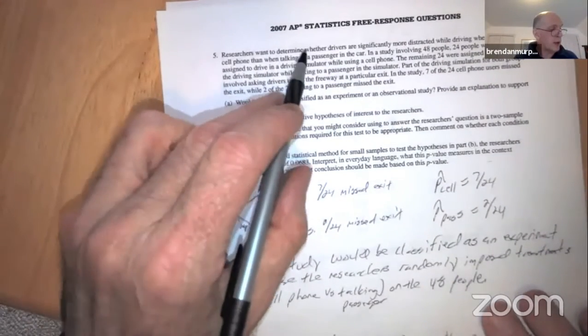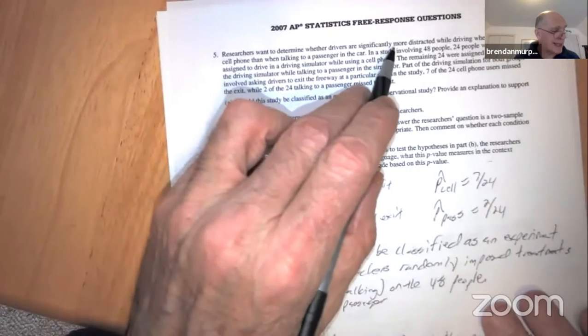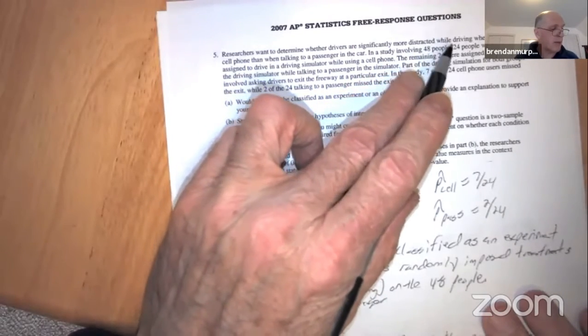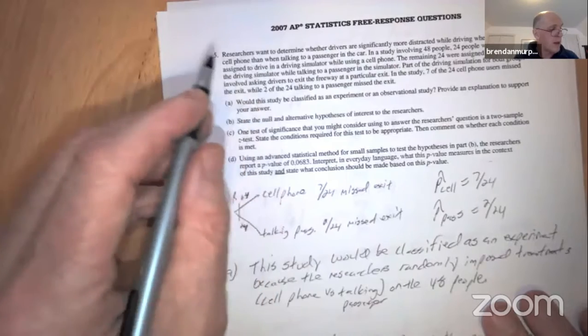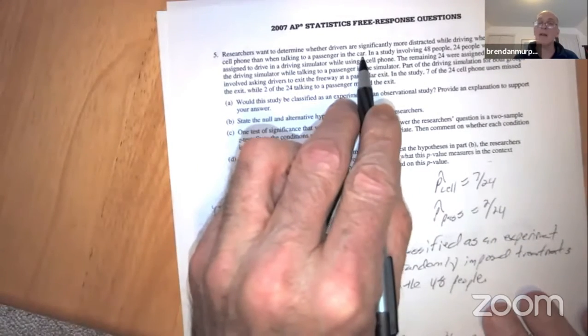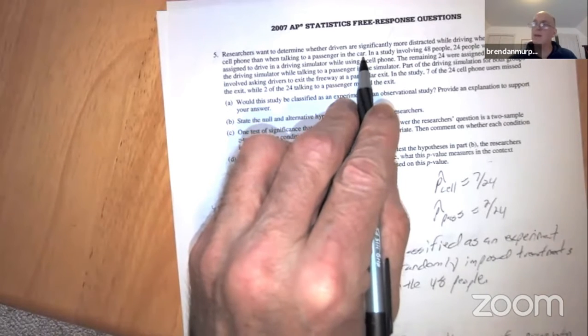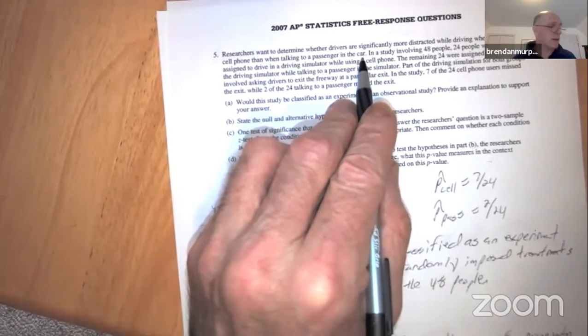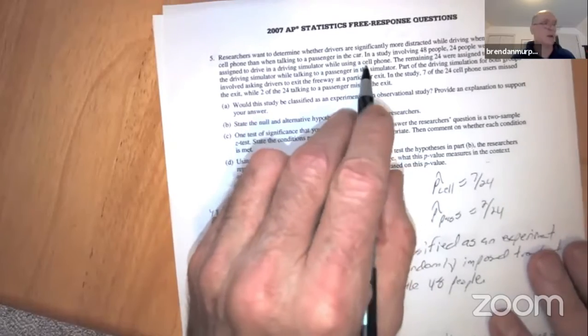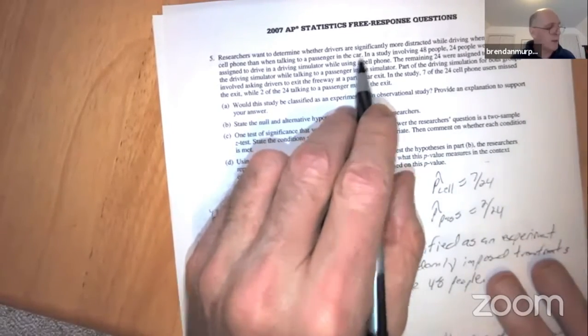Researchers want to determine whether drivers are significantly more distracted while driving when using a cell phone than when talking to a passenger in the car. Okay, very real world problem, right? You always hear, don't text and drive, don't text and drive. I don't know how to text, so that's not a problem. I never text and drive, but I guess I sometimes talk to my wife.